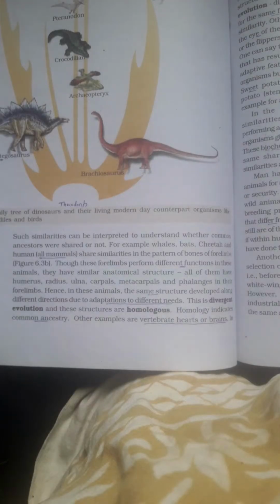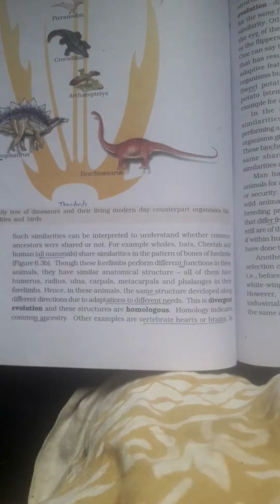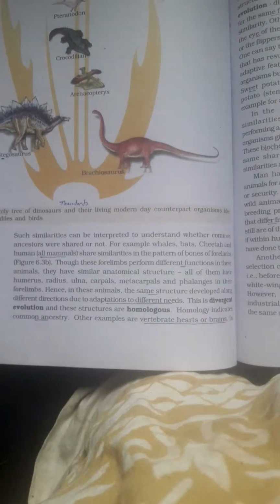The bone pattern is same, but they perform different functions. Although they have the similar anatomical structures like humerus, radius, ulna, carpals, metacarpals, phalanges in their forelimbs, they perform different functions. So this is a divergent evolution.